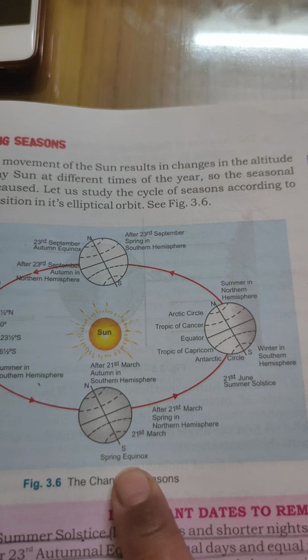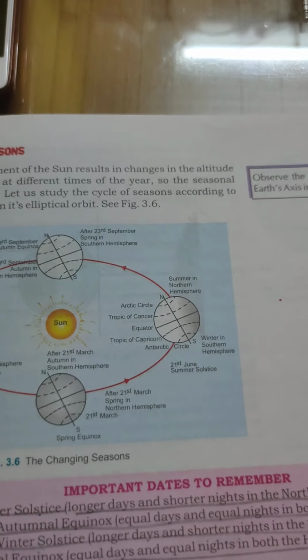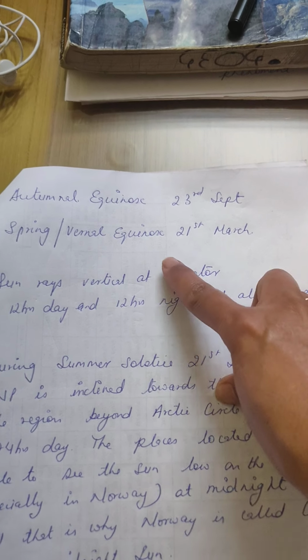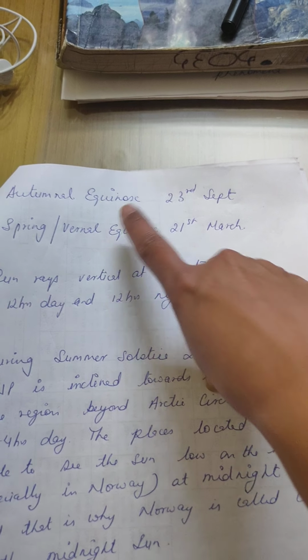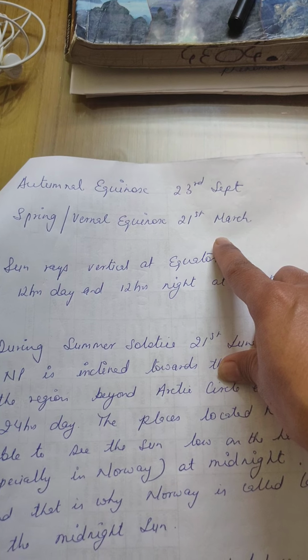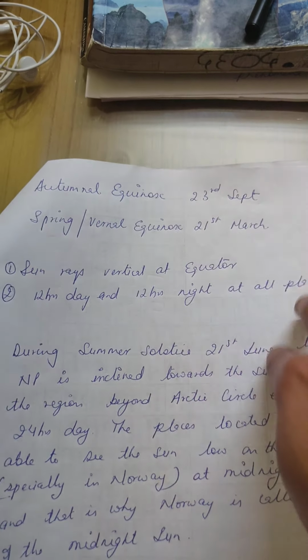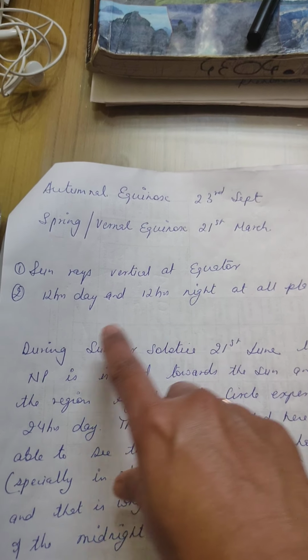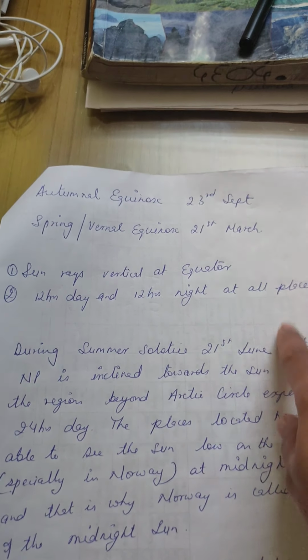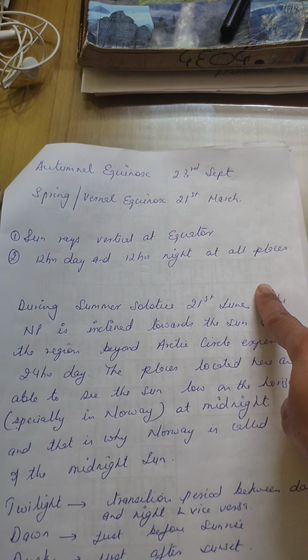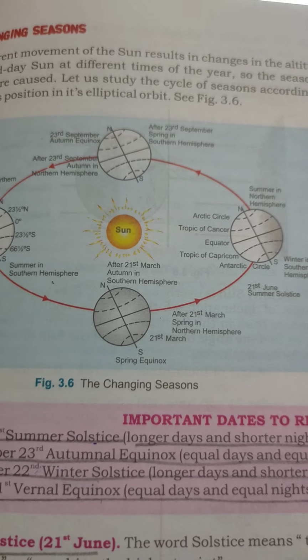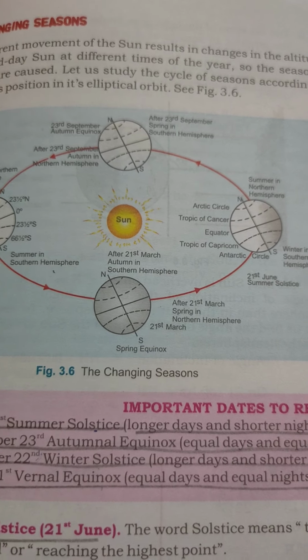This is the spring equinox and this is the autumn equinox. Now the dates for the two are: autumn equinox, 23rd of September, and spring, which is also called the vernal equinox, 21st of March. These two times the sun rays are vertical at the equator, and we have 12 hours of day and 12 hours of night throughout the world. Now this position, if you see again in your diagram, the sun rays are falling vertical at the equator.